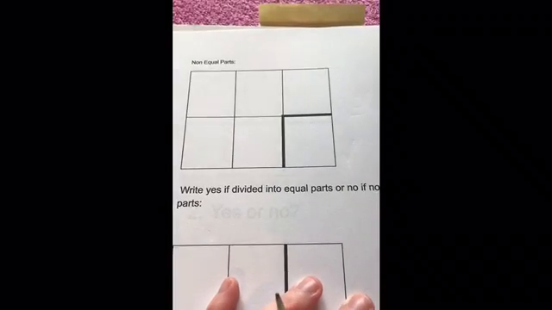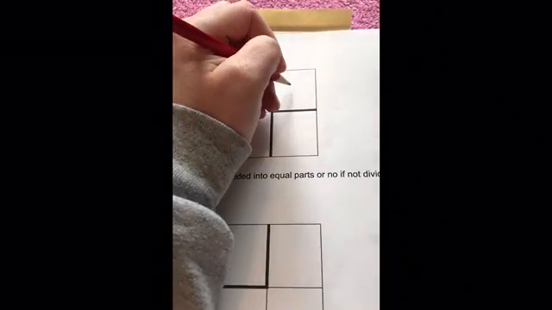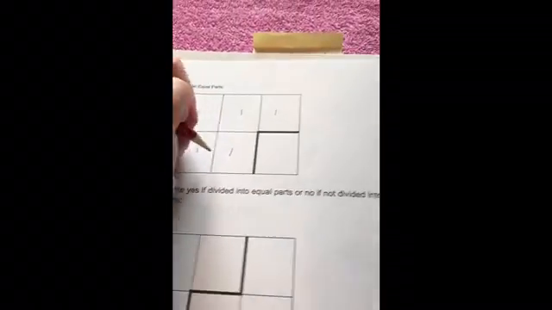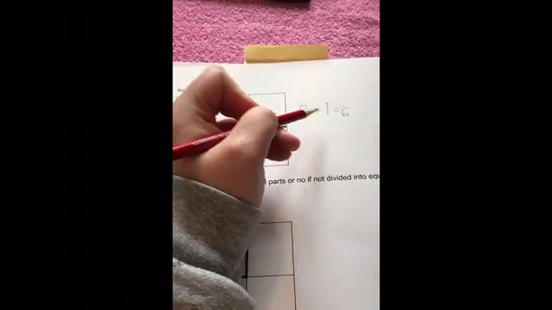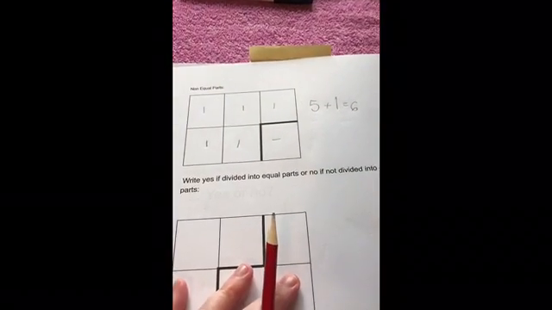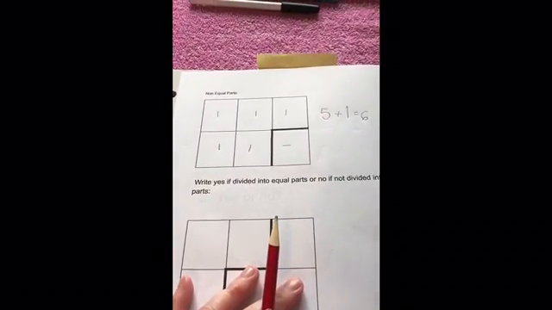On this one, we have one that is not in equal parts. We have 1, 2, 3, 4, 5 with only 1 left over. We don't have the same for each, so it is not equal. One person is going to get 5 squares of chocolate, while the other person is always only getting 1.